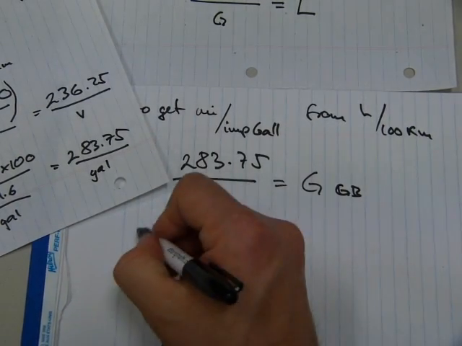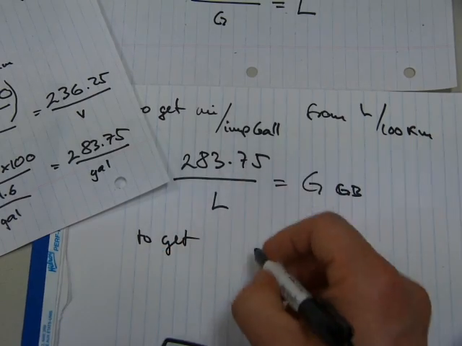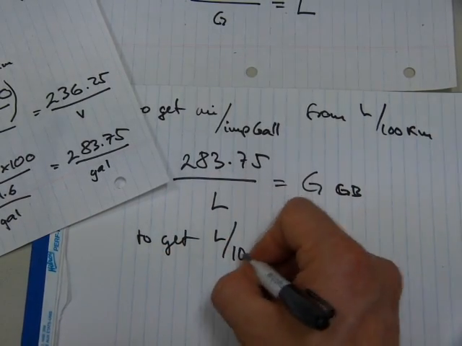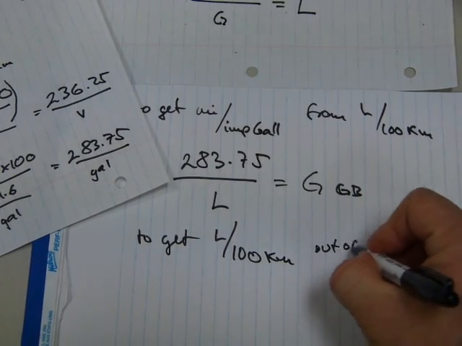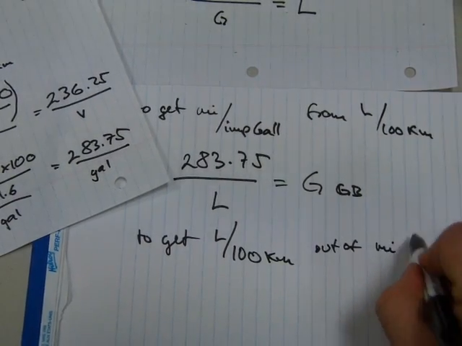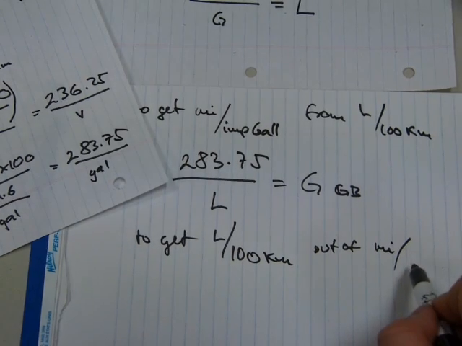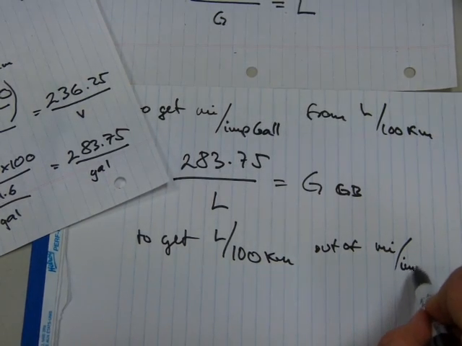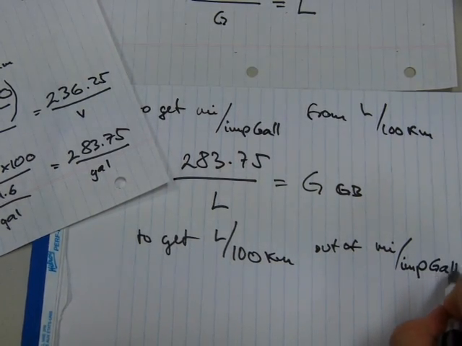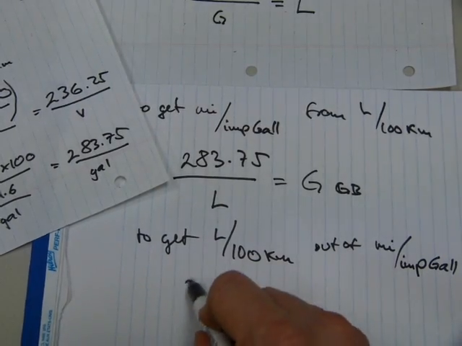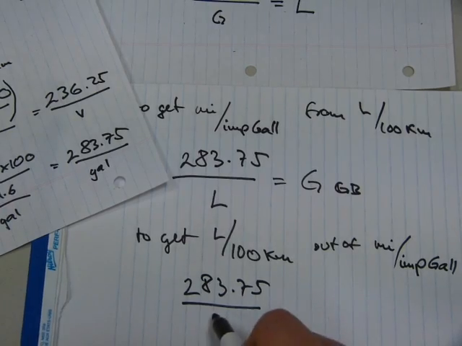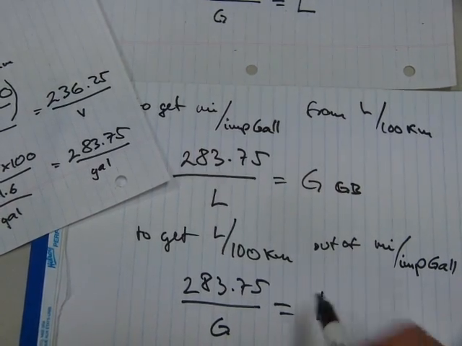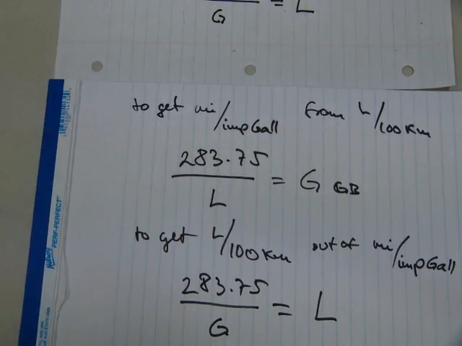And likewise, to get liters per 100 kilometers out of miles per imperial gallon, you need to do 283.75 divided by the number of gallons, and you're going to get liters out of it.